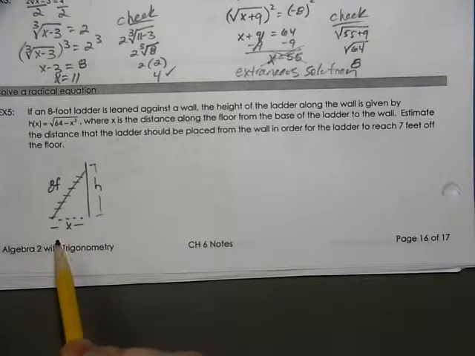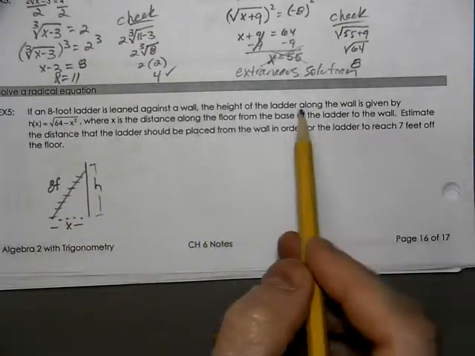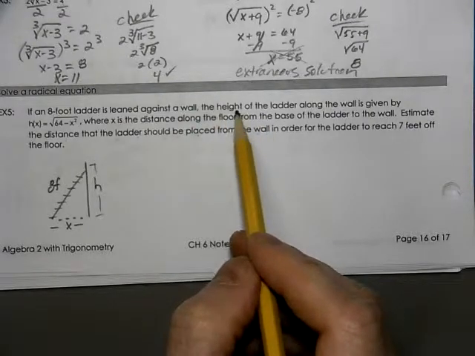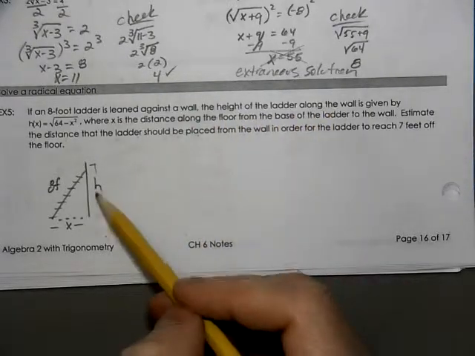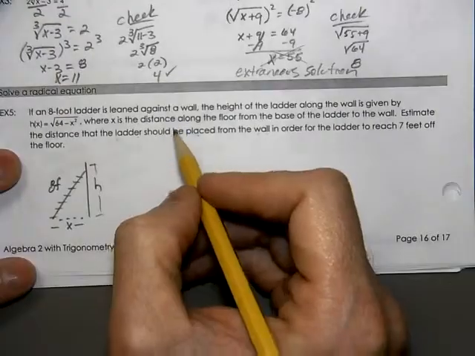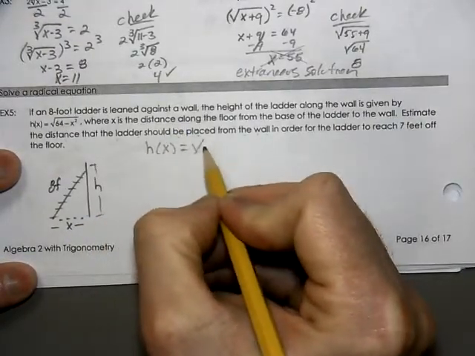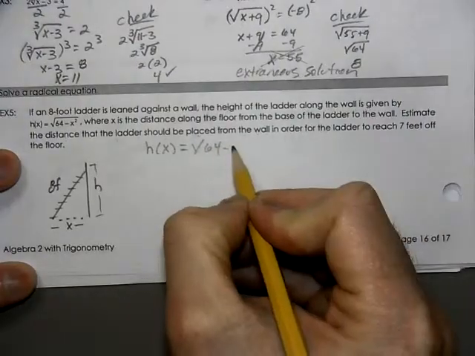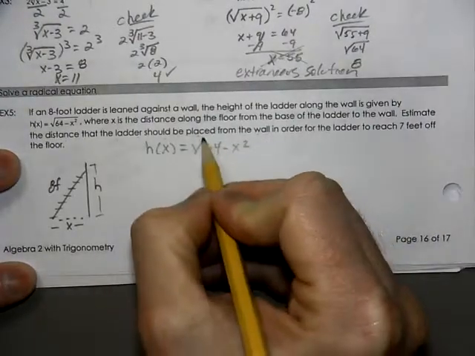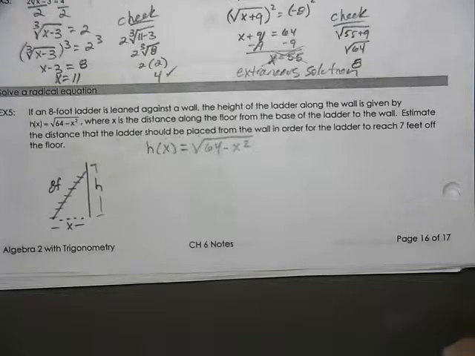What's the distance it should be placed? So the height of the ladder along the wall is the square root of 64 minus x squared.